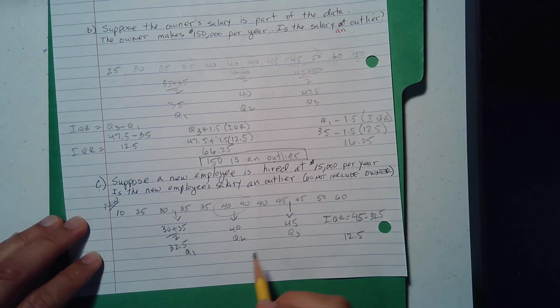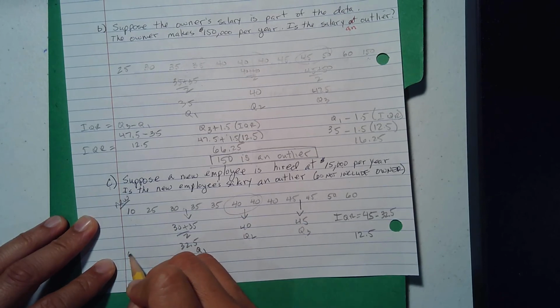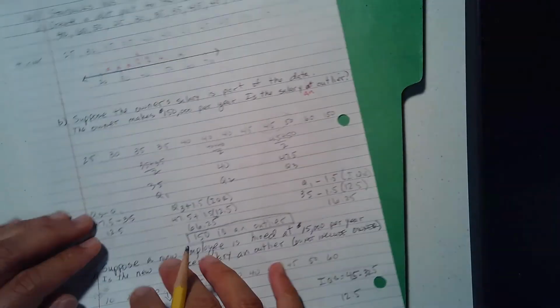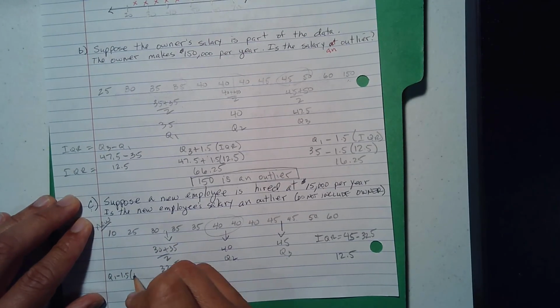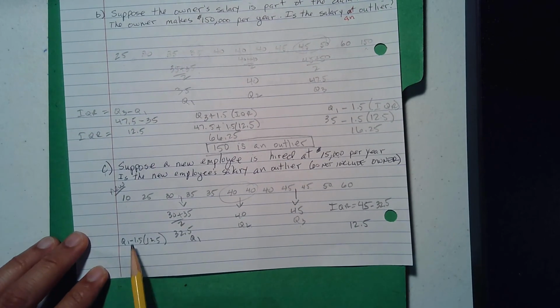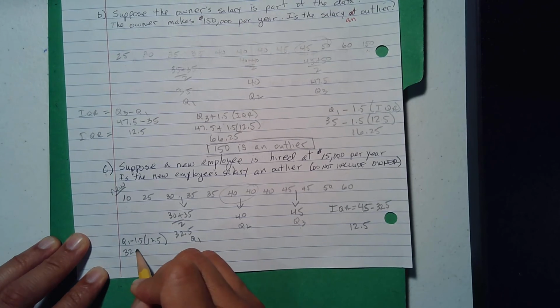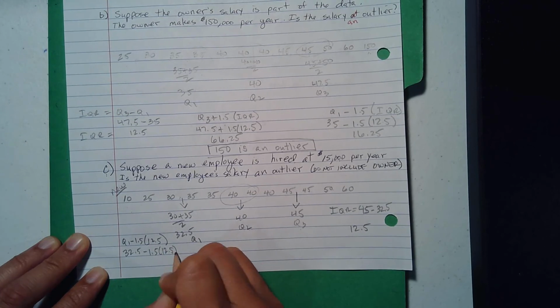Alright, so to find the outlier, we'll use this formula. We'll use quartile 1 minus, the formula is here, quartile 1 minus 1.5 times 12.5. So when we take all that in consideration, this is 32.5 minus 1.5 times 12.5.